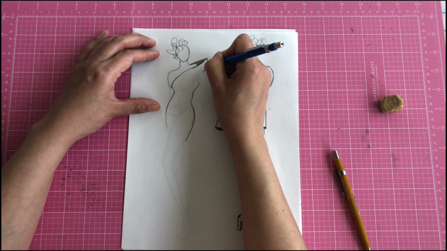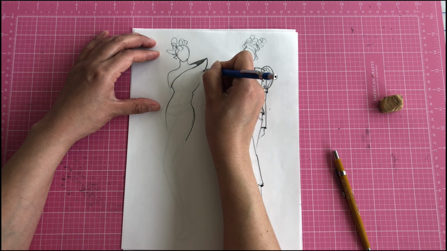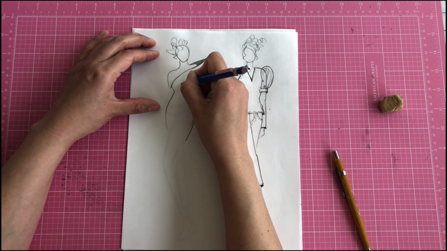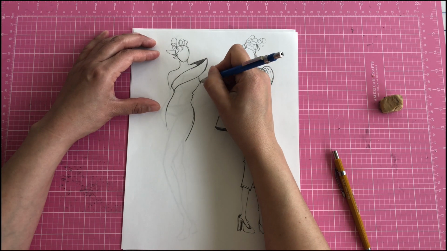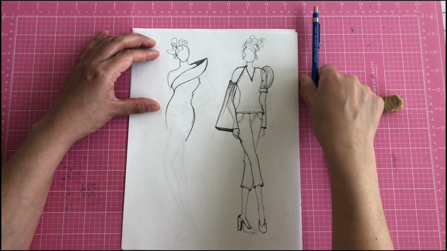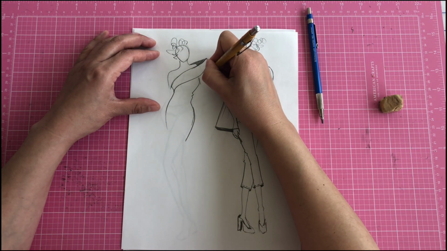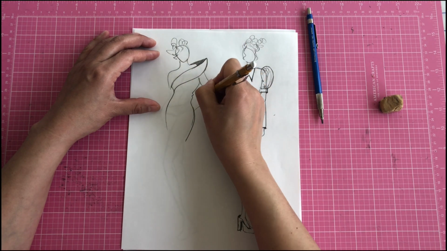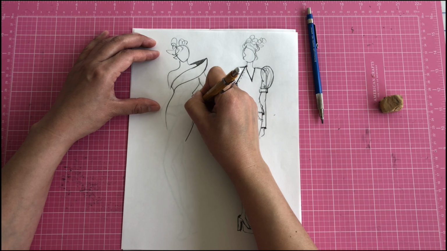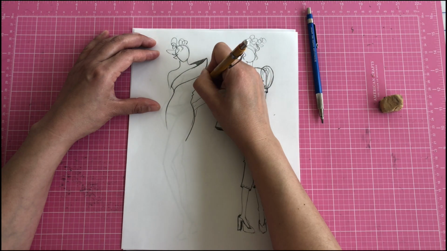On top, I'm going to have some form of design here. Just like that. And she doesn't have any sleeve, so go ahead and draw the arm. Right?